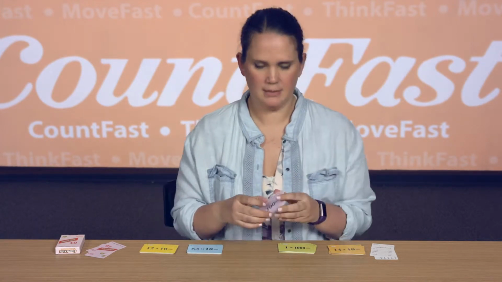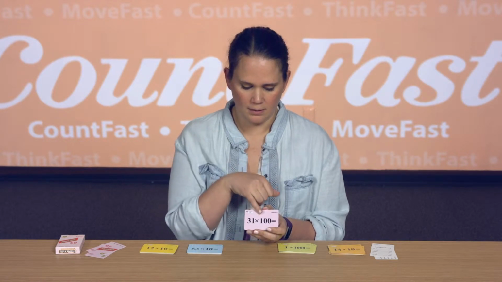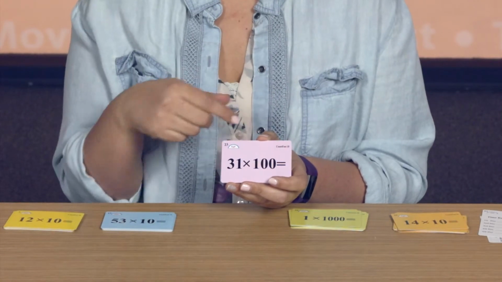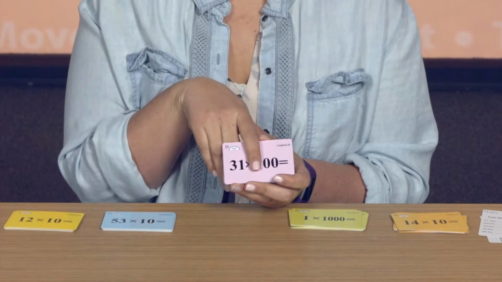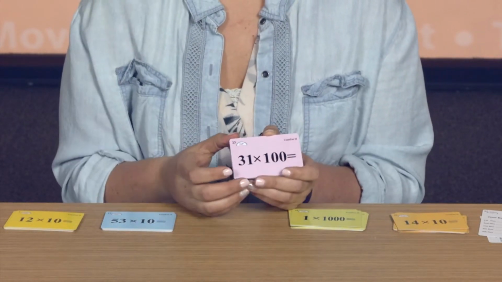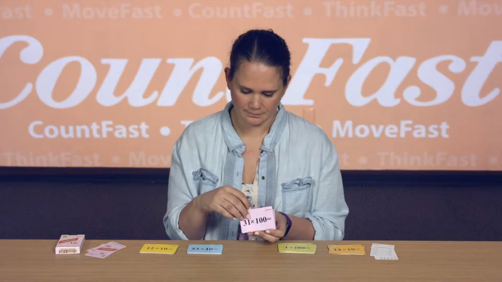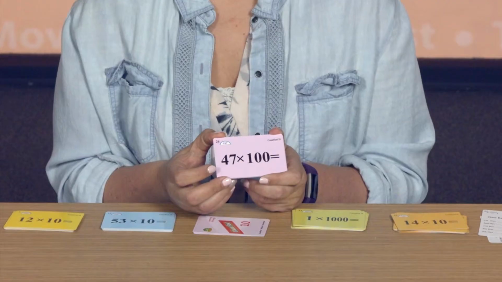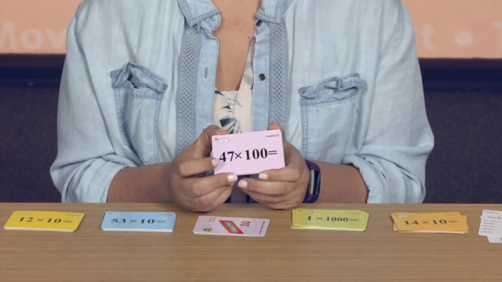If you move on to the pink deck that is using 100, you will notice that on the end of 100 there are 2 zeros now. So instead of adding 1 0 to our initial number, we're going to add 2. So again, we cover up the 1, and then we slide those 2 zeros over, and my answer is 3,100. I'll show you another example. Here is 47 times 100, and if I slide those 2 zeros over, I know my answer is 4,700.